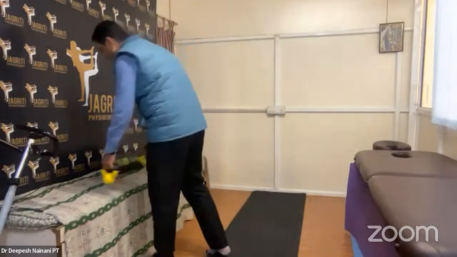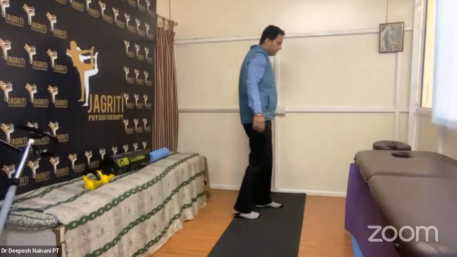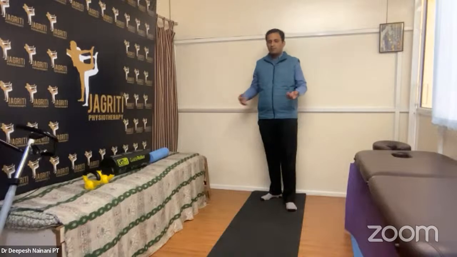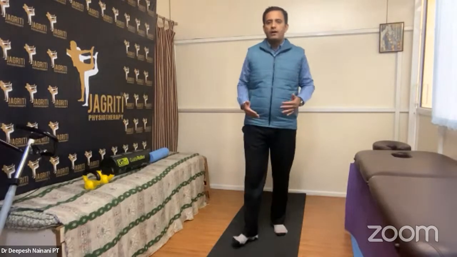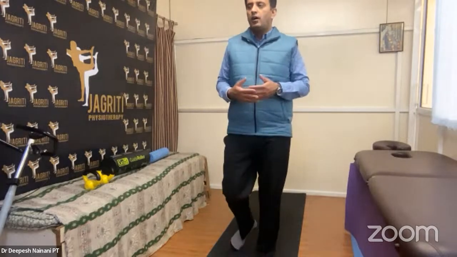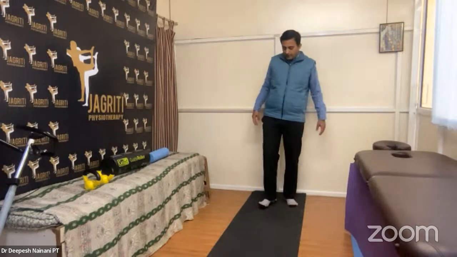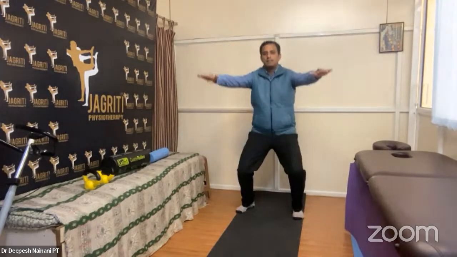Now we will do squats with these weights. There are basically two types of squats. First is semi squats with broad gait. Second is full squat with narrow gait, or the broad base, we can say. Now, in a broad base, we will do squat like this.